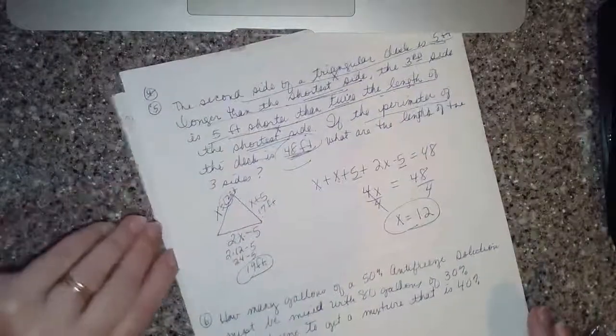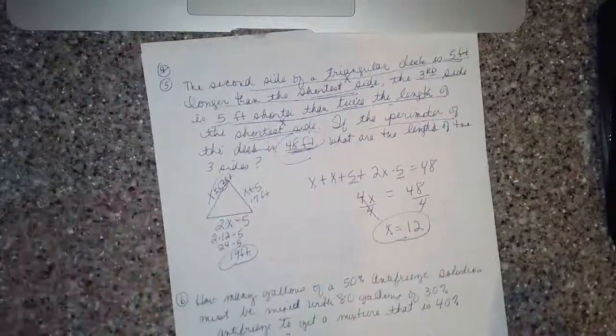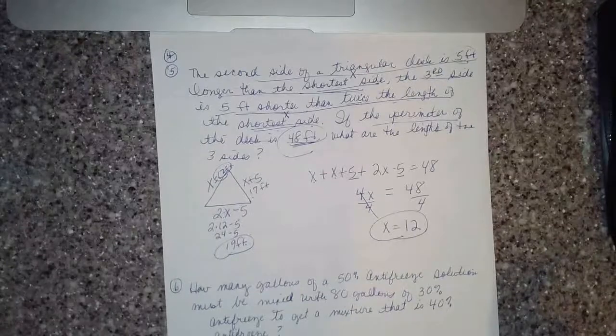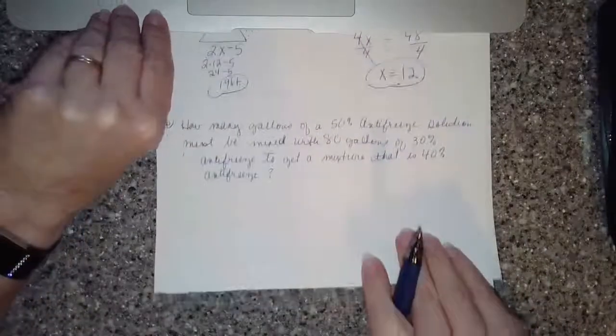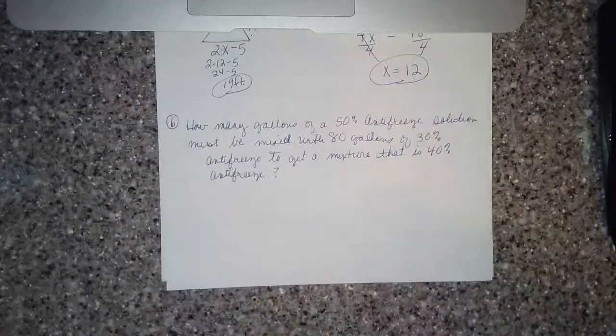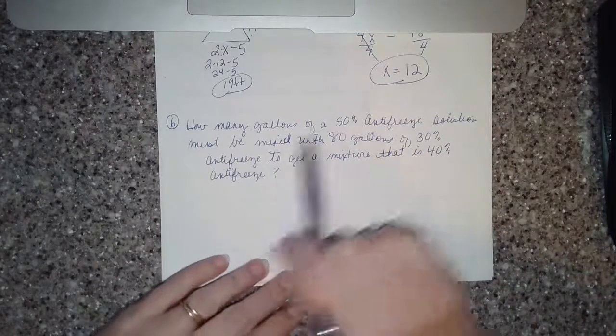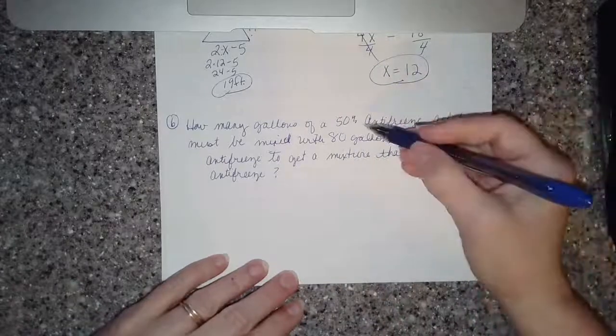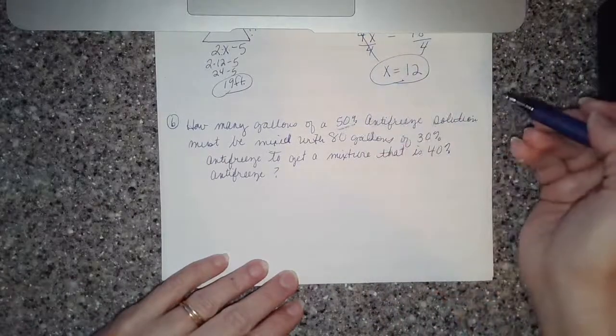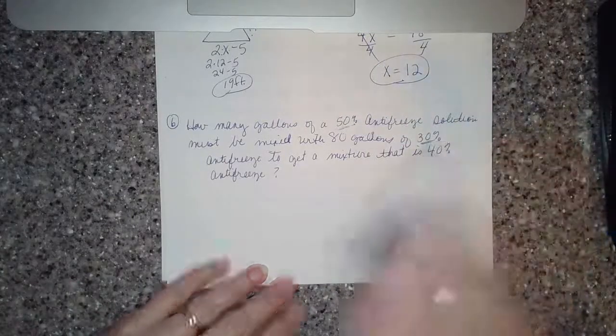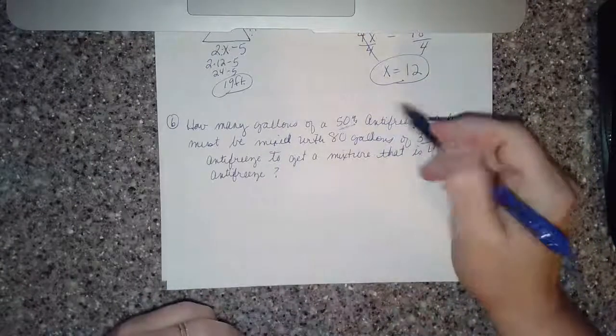All right, so the next one we're going to move to, we see this a lot in algebra books, are mixture problems. I kind of mentioned it earlier on. We're mixing two concentrations. Let's see, we've got a 50% concentrated antifreeze and a 30% concentrated antifreeze. So we know they're going to come out somewhere between 30 and 50. And this one we want to come out exactly at 40% antifreeze.